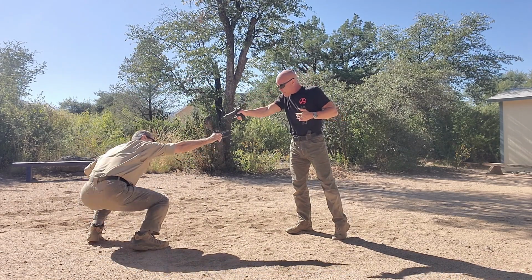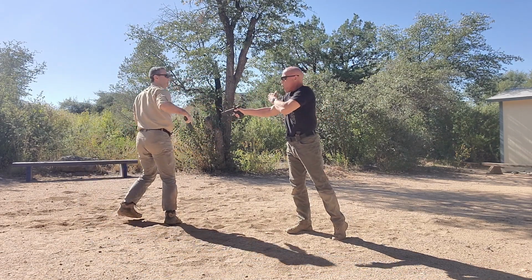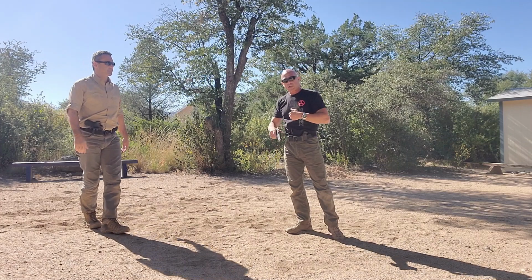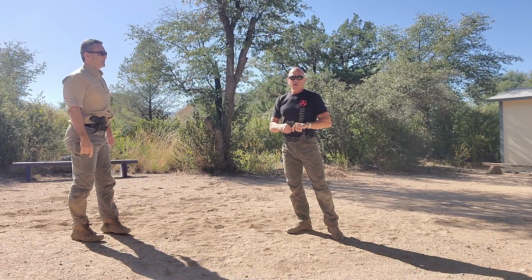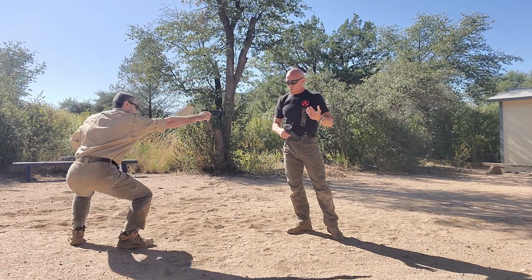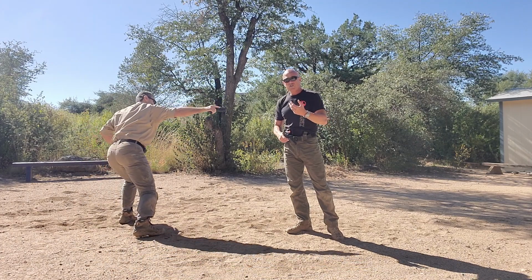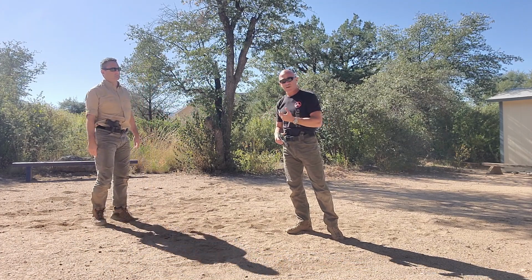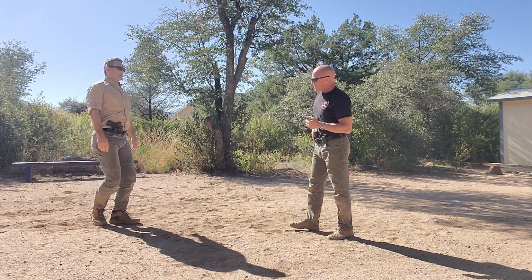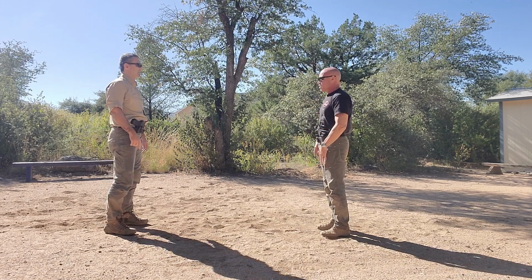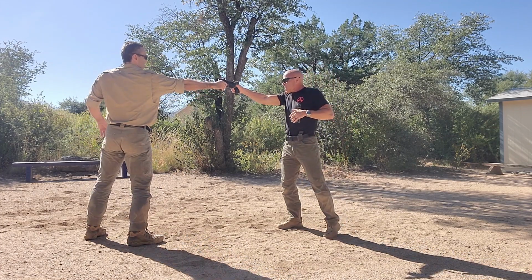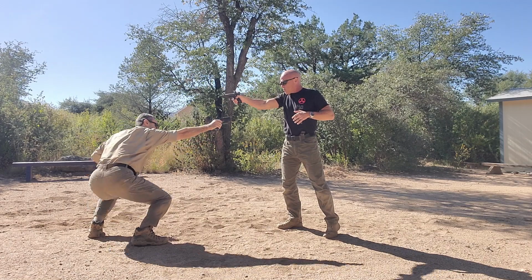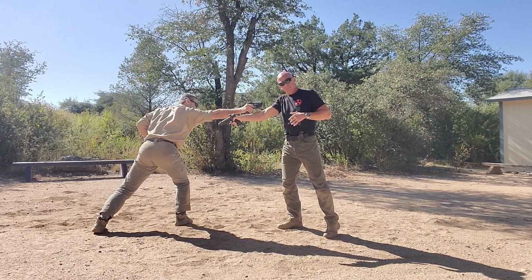He moves out of the way. I'm going to get him. He moves out of the way. All this time, he's had his muzzle on me, and he's been working the trigger. Again, the more lead he puts in my body, the less chance I have of actually recovering and catching him. So let's do that broken down nice and slow. So here's the first one, here's the second one, and here's the third one. All right, very good.